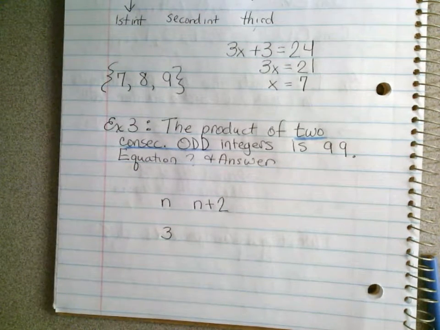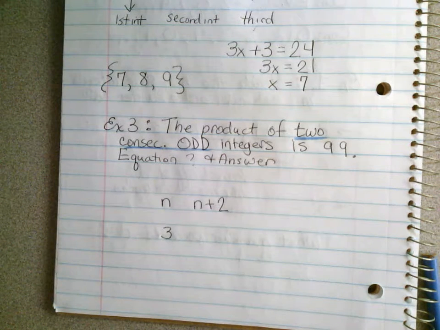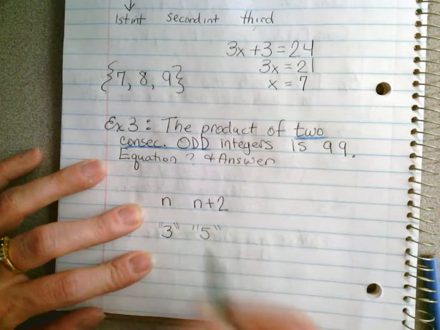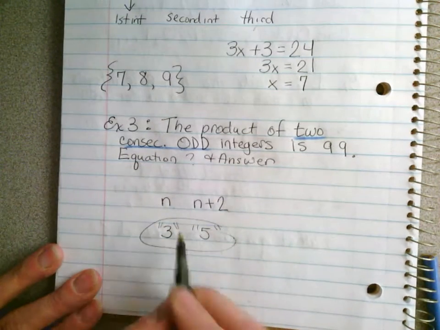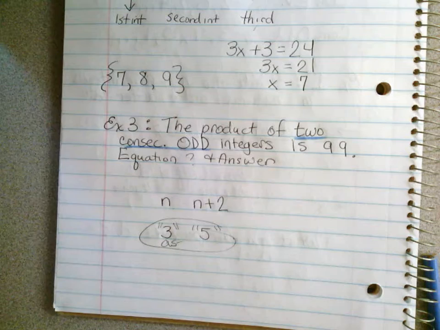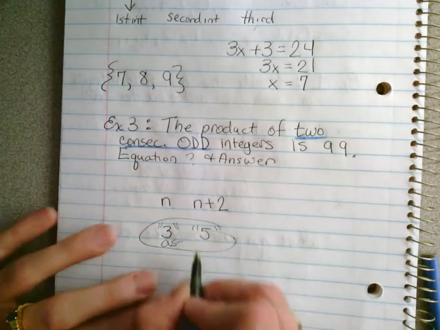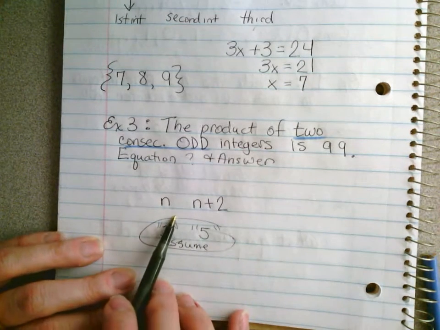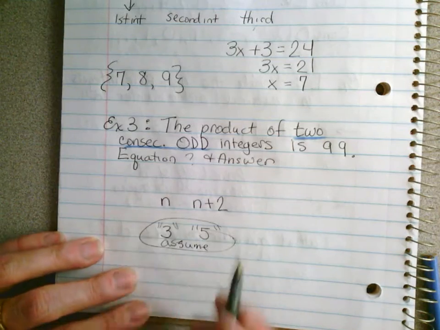By the way, the same thing applies for evens, because your starting point, whether it's odd or even, remains odd or even as long as you keep adding 2. So again, assuming it was 3, then this one would be 5. This was just an assumption, to show why that's happening. So, the product of these, what does product mean, folks? Multiply.